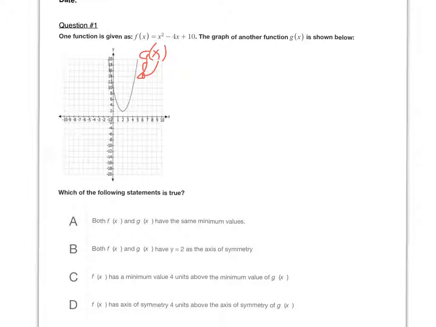So we have one graphed and one is not graphed. So if I were you, I would take this right here and graph it in your calculator underneath the graphing function. So graph in or on calculator.